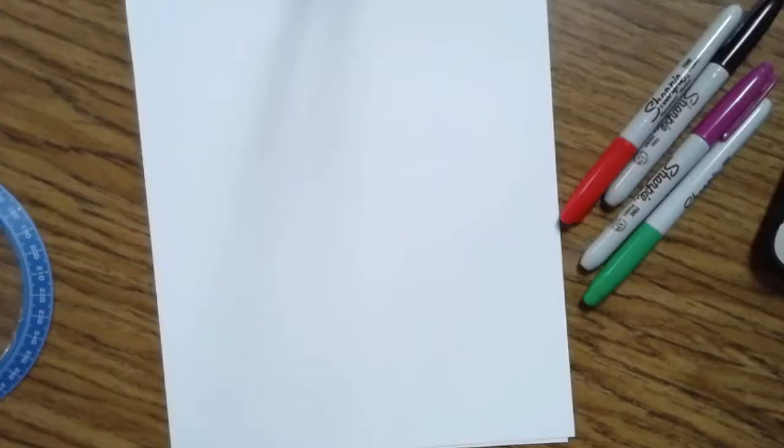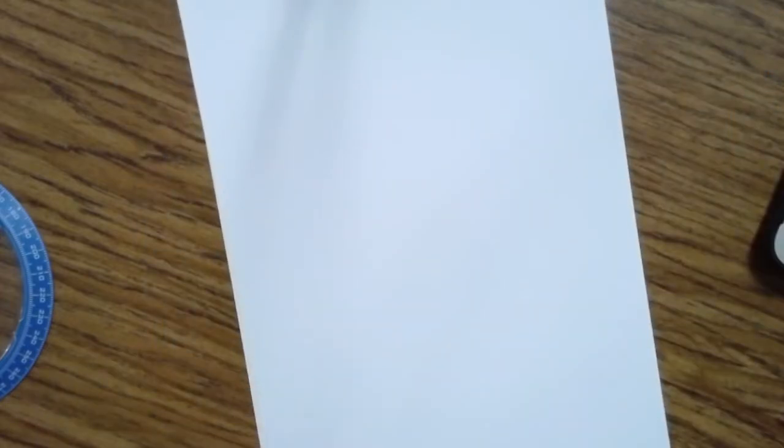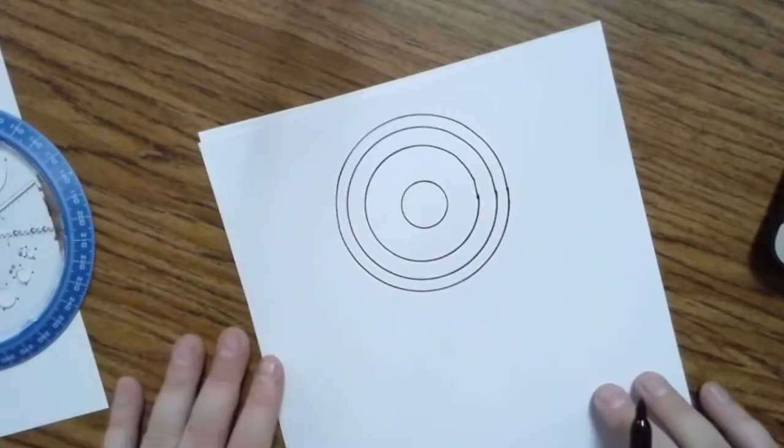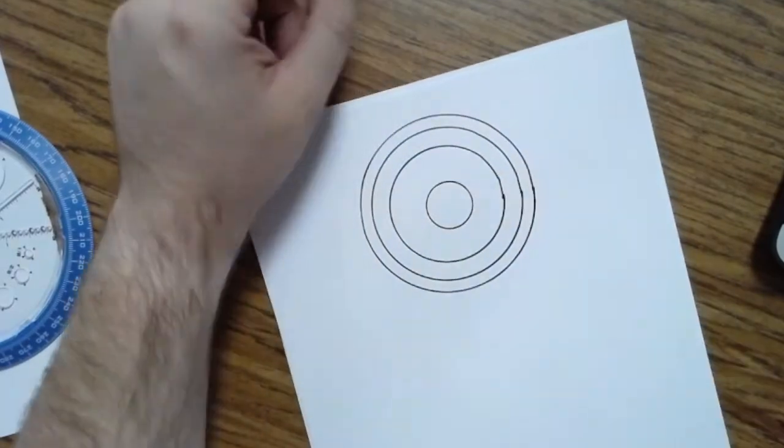All right, let's go ahead and switch over to the paper here. And let's start out by drawing a Bohr model. Okay, so I have the nucleus right here.